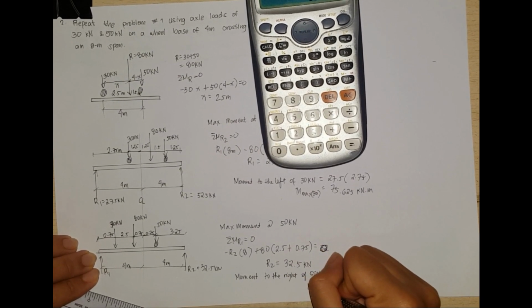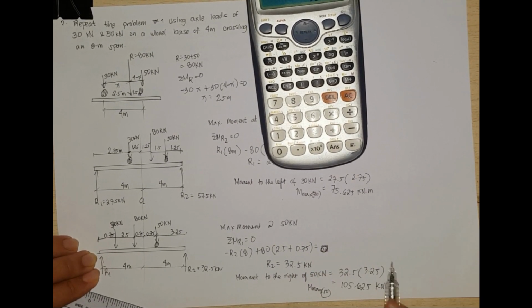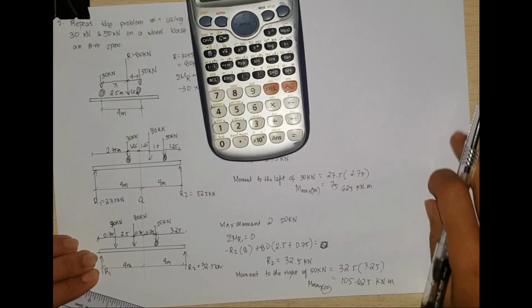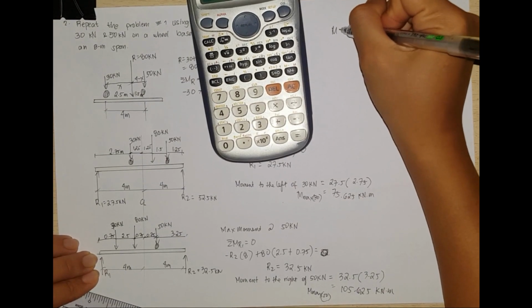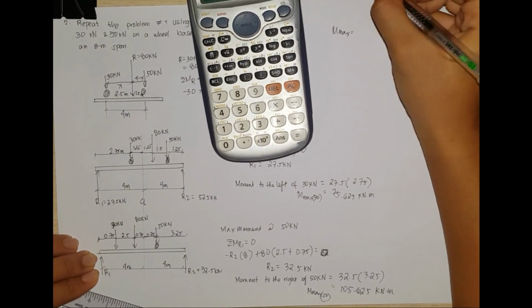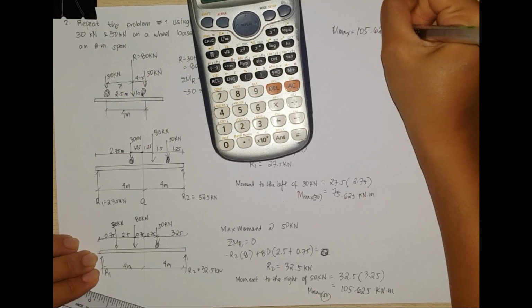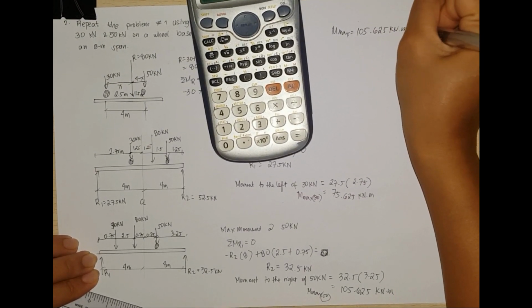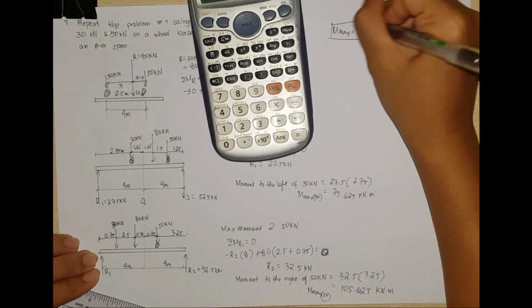So ito yung maximum moment at 50 natin. Comparing these two, pipiliin natin yung mas malaki. Therefore, the maximum moment is equal to 105.625 kilonewton meter. Ito yung hinahanap ng ating problem.